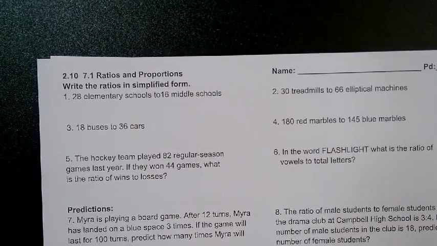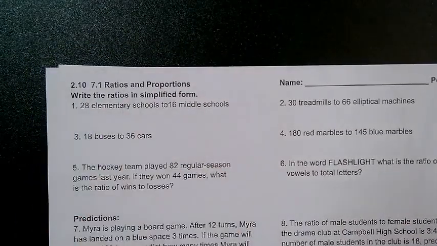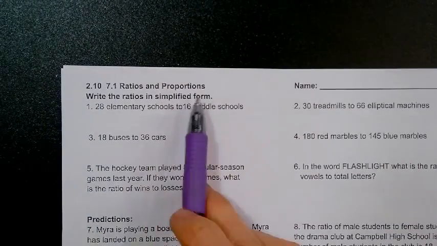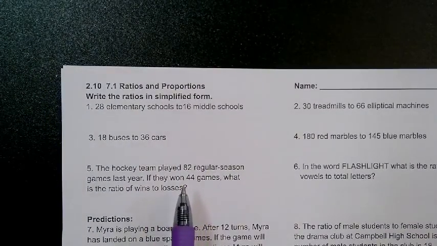Hi class, here's the homework for Monday, February 10th. We just started Chapter 7, Ratios and Proportions.